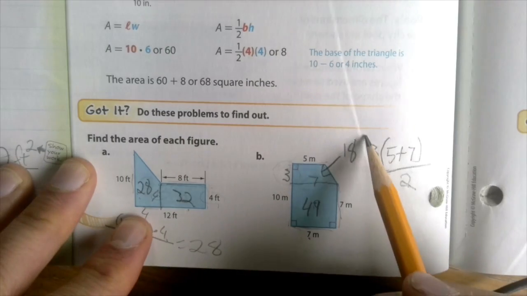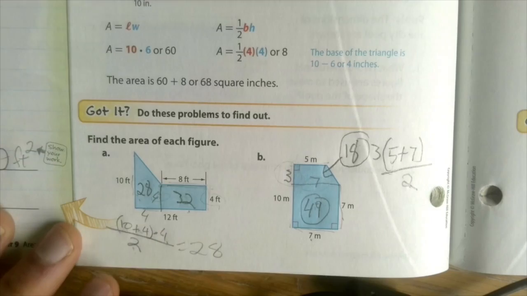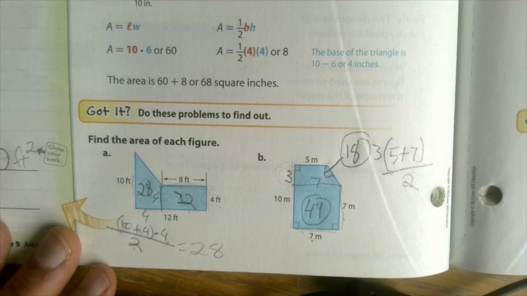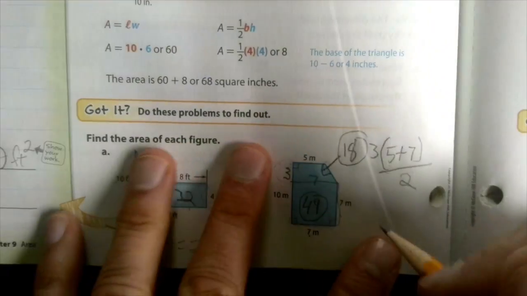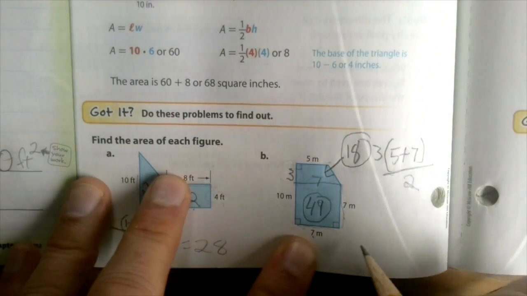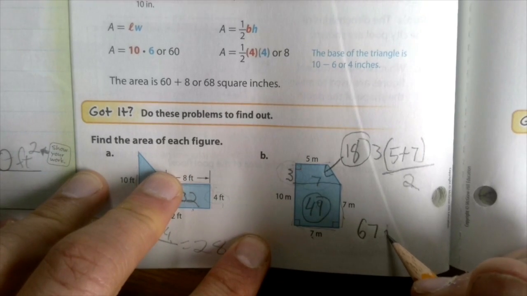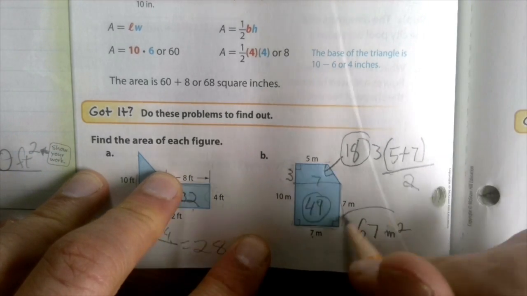So now, don't forget, you have to add 18 plus 49, right? And we know that 18 plus 49 is 67. So then the answer for this is going to be 67 meters squared.